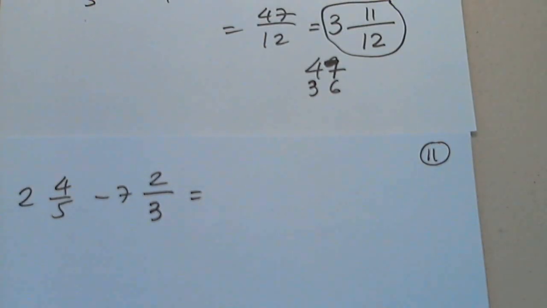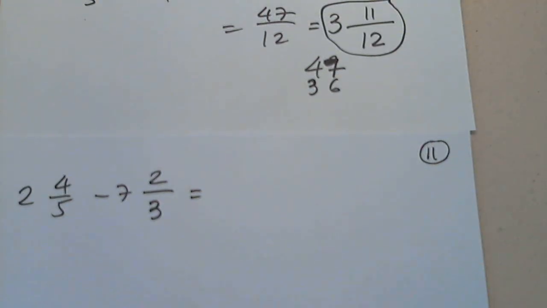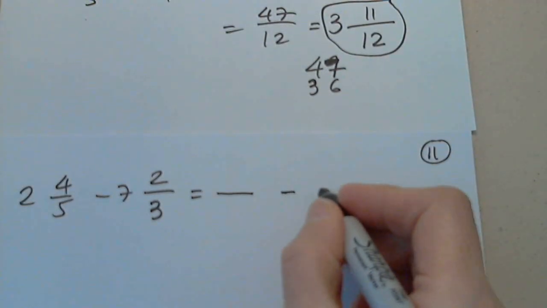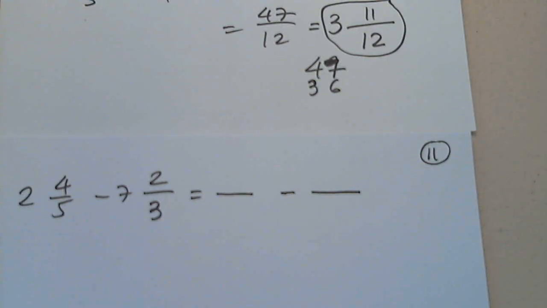When you have the improper fractions, will you give them to me?